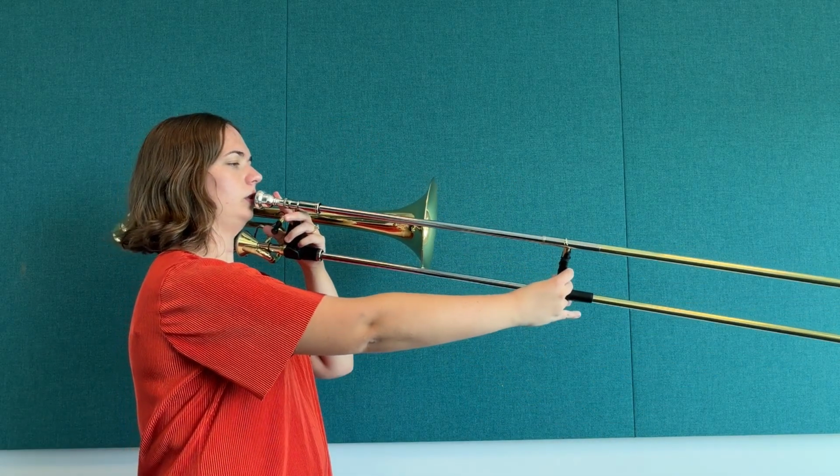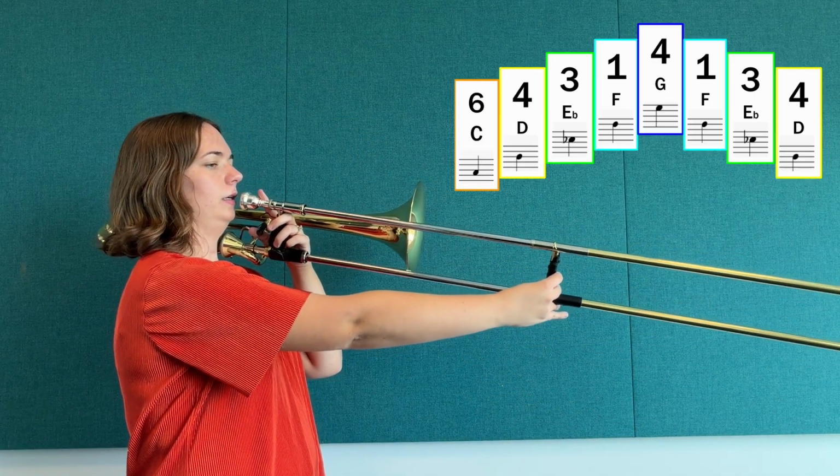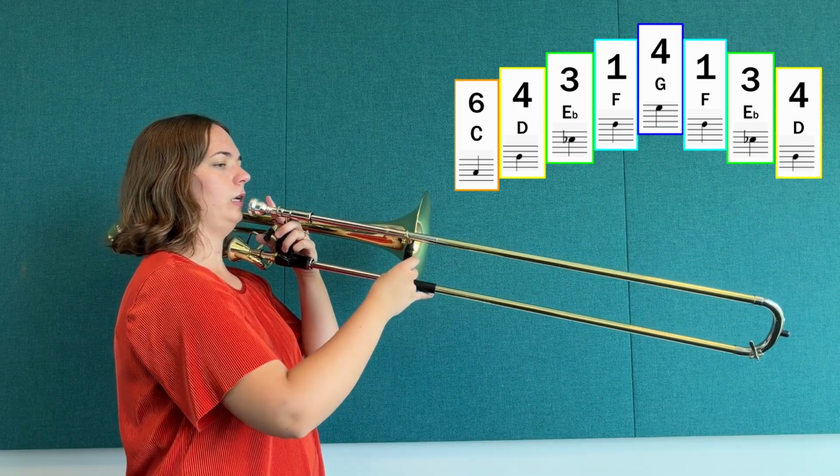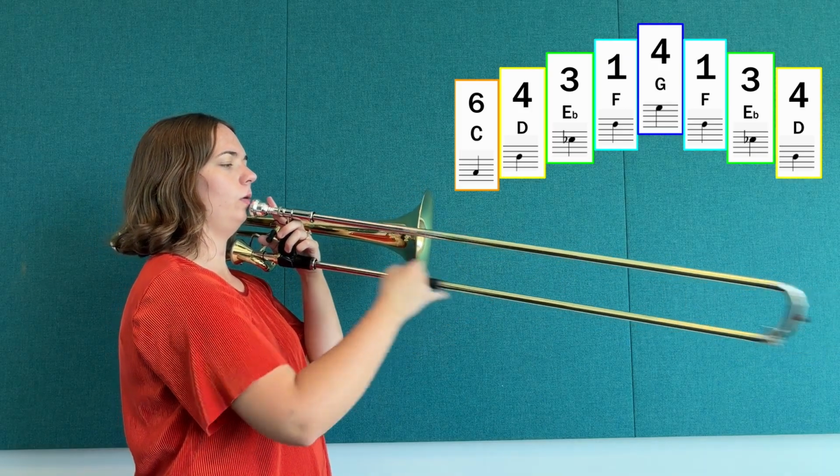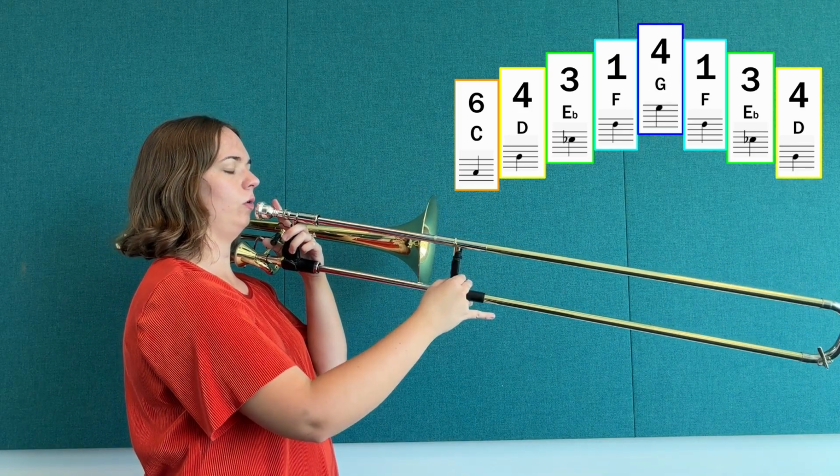Let's sing and slide the first part of this pattern. It will be our notes going up and down, starting in 6th position. 1, 2, sing. 6, 4, 3, 1, 4, 1, 3, 4.